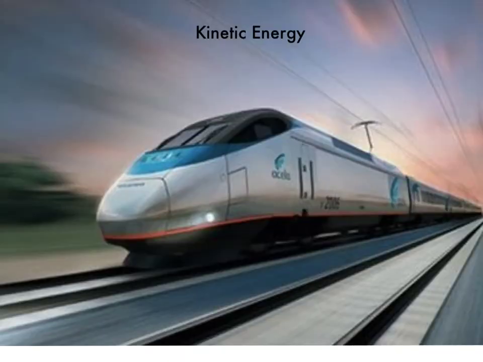We're going to start with kinetic energy. Kinetic energy is basically energy of motion. So, kinetic energy, energy of motion.